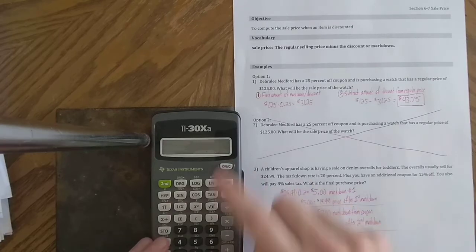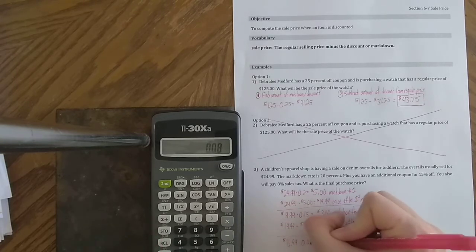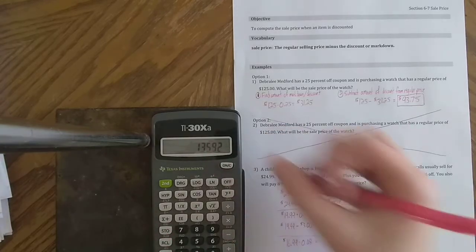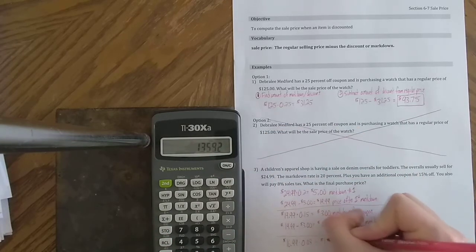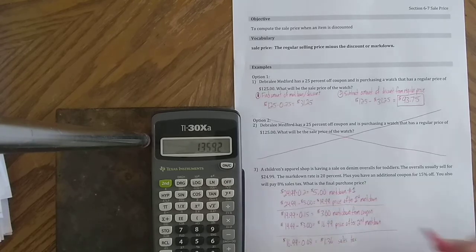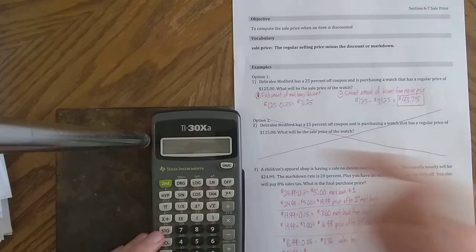$16.99 times 8% divided by 100 is 0.08. Let's see, that'll be $1.36. This is the sales tax. And to find the final purchase price, we add the amount after all the markdowns and discounts and the sales price, or the sales tax, excuse me.